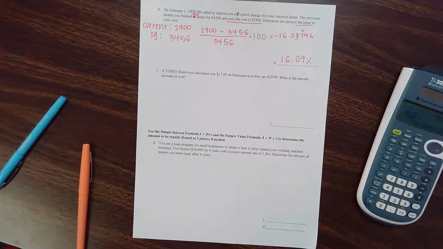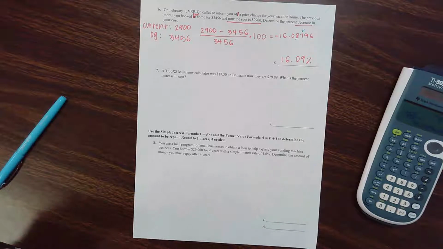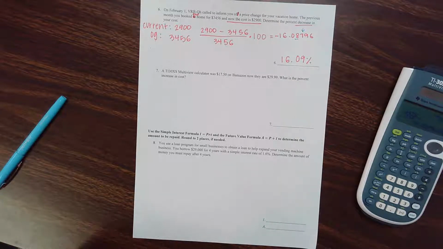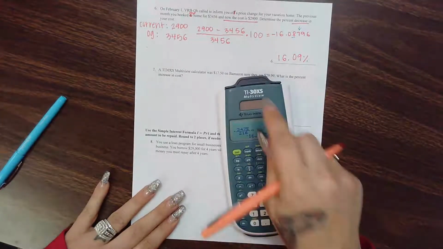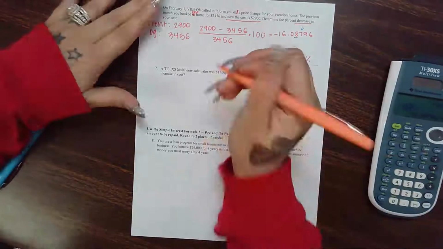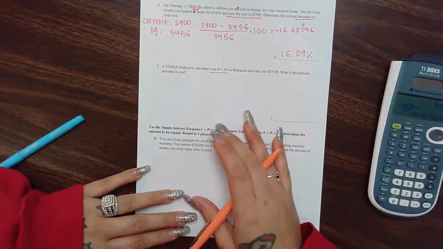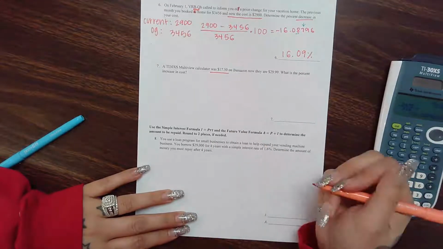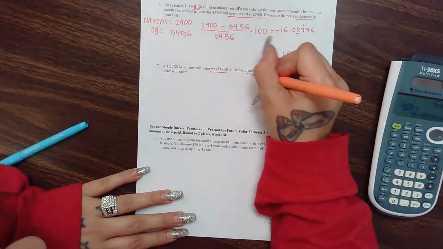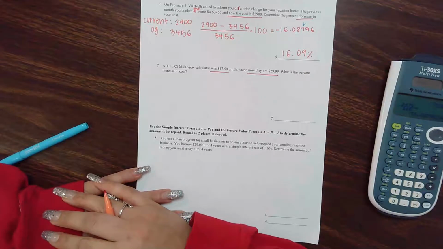That this calculator had. So let's see. A TI-30XS MultiView calculator, right here, was $17.50 on Bamazon. Right? Now they're $29.99. What is the percent increase in cost?